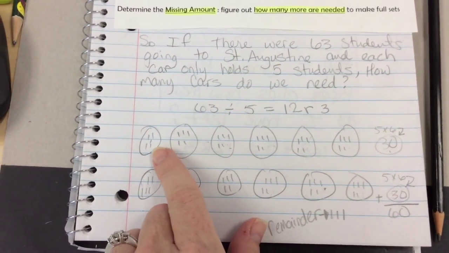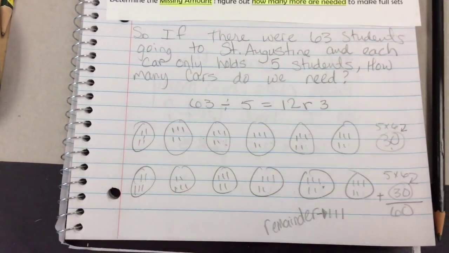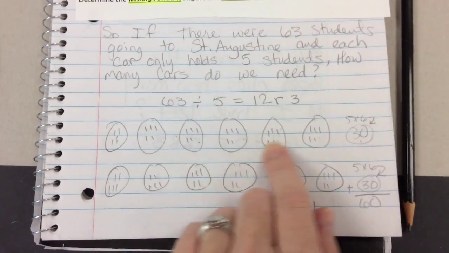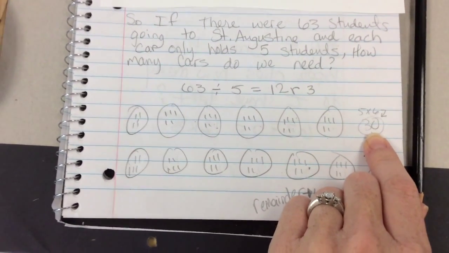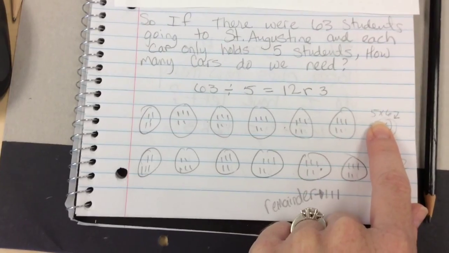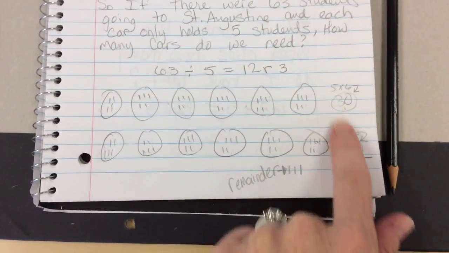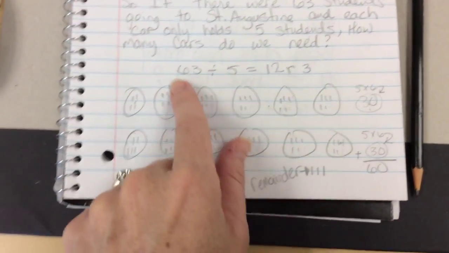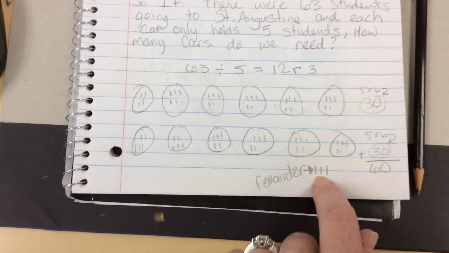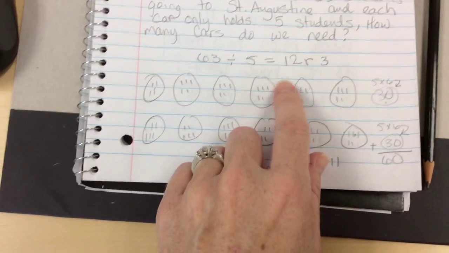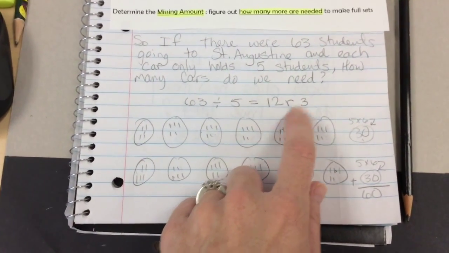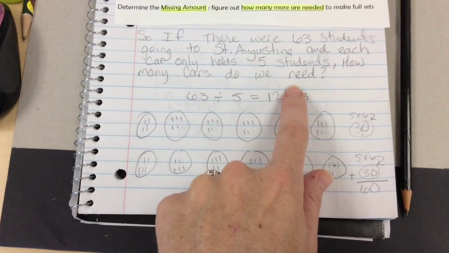So I have my circles, 5 students in each car, and I knew that 5 times 6 is 30, so I have 6 cars so far, with 5 students in each. I did that again because 30 plus 30 would make 60, and I have 63. So I know that I'm going to have 3 kids left over. I go back and I look, okay, great, I've got this answer, but now I have to go back and look at what the question is. How many cars do we need?